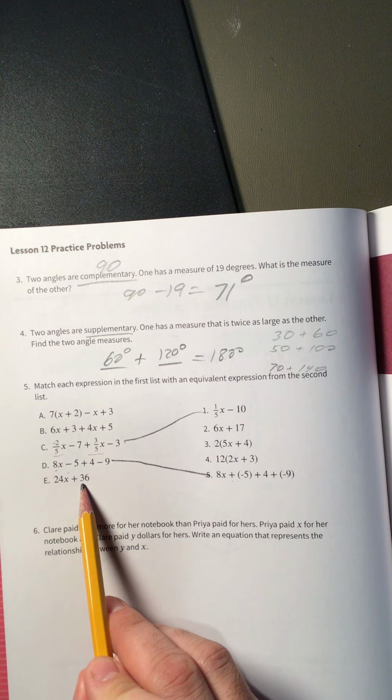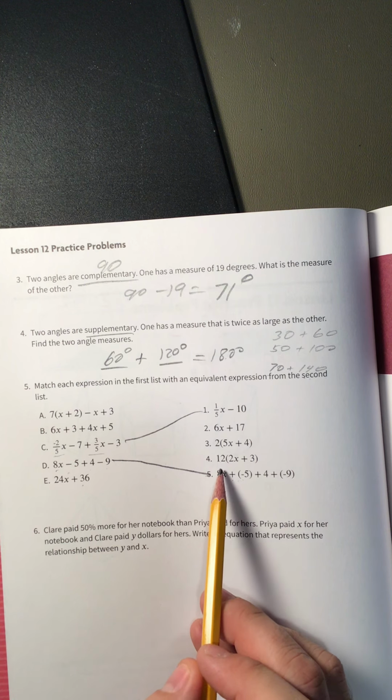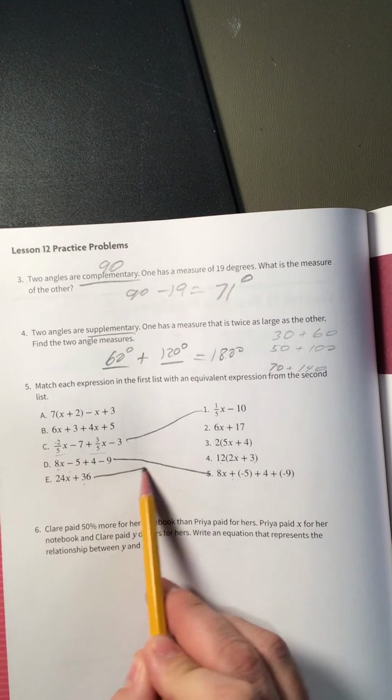24 plus 36. Do you see any that you could distribute? That's definitely not that one. 12 times 2x is 24x. 12 times 3 is 36.